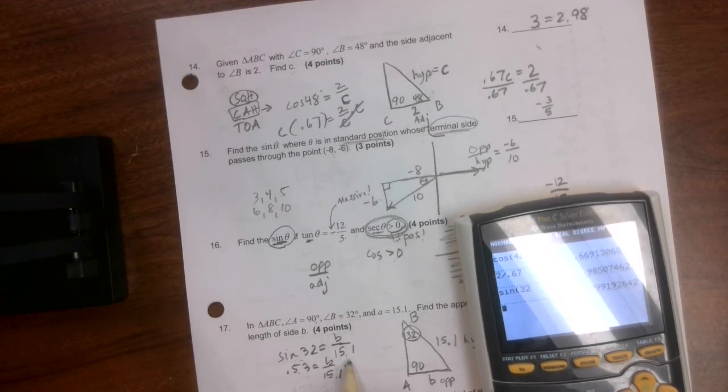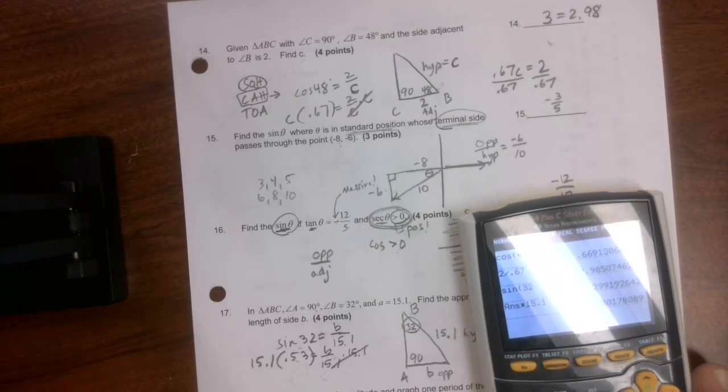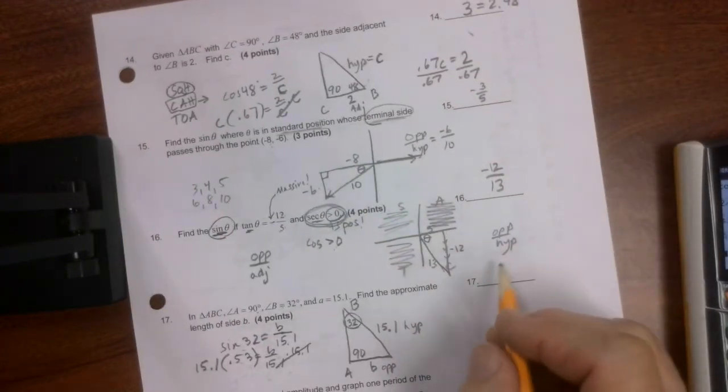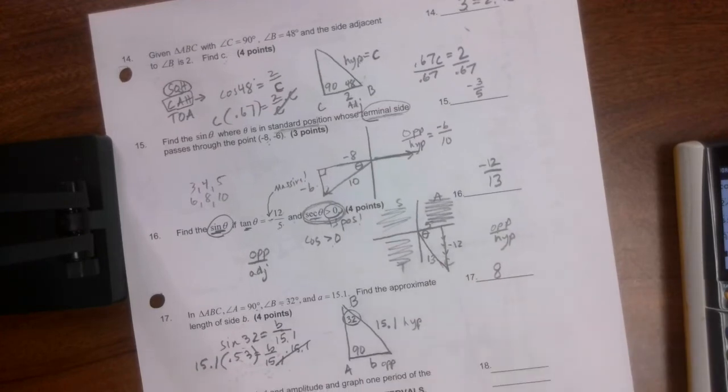So I'm going to multiply by 15.1. They cancel. I'm going to multiply this by 15.1. I can just go like this, times 15.1. And I get almost straight up, 8. Okay? So there we go.